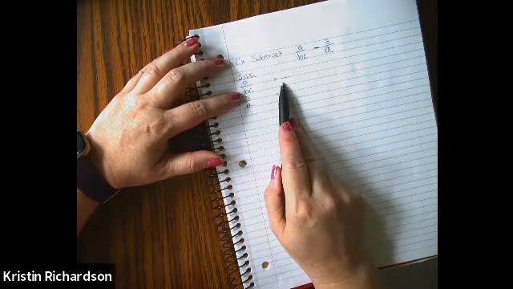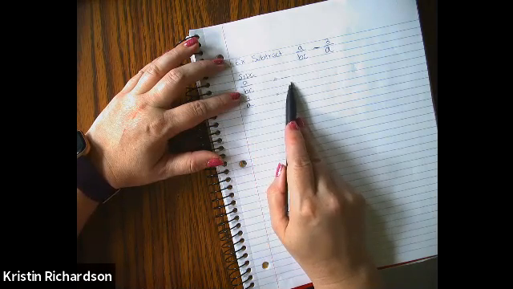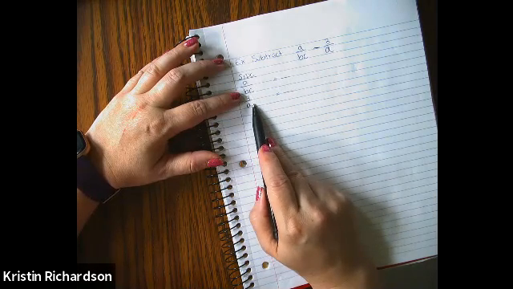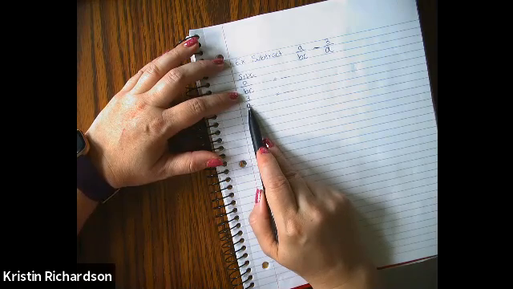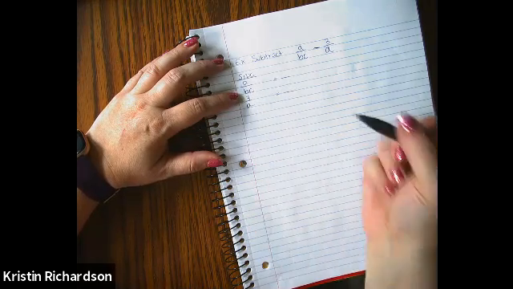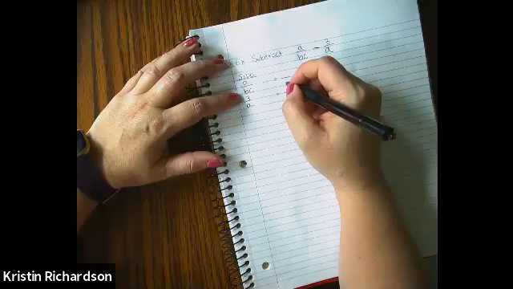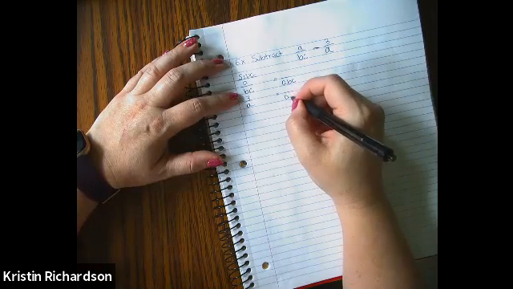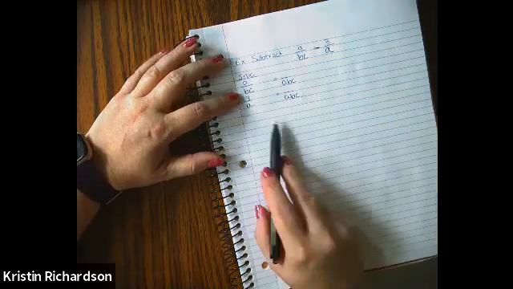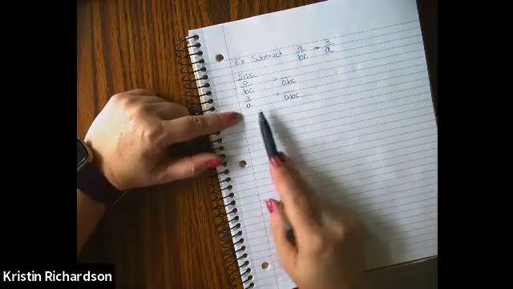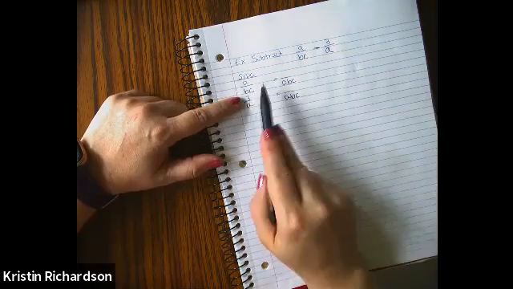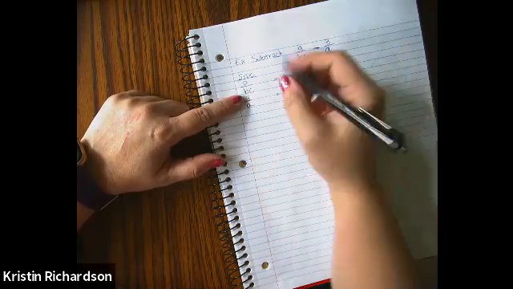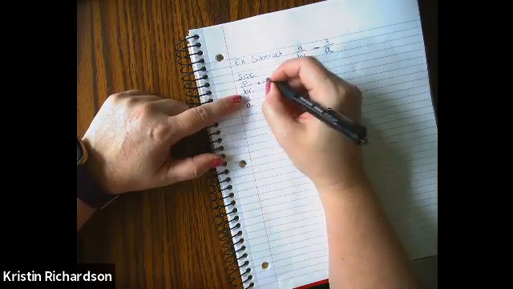And the way that I get the common denominator here is by multiplying these two together. Well, what's bc times a? There's nothing I can combine there. It's just going to be abc, and that's it. Now I can just do my converting. bc times what gives me abc?